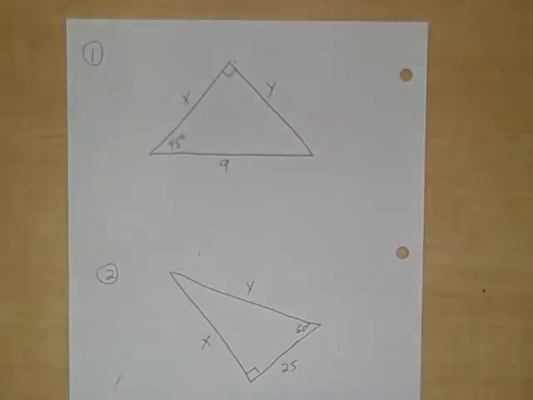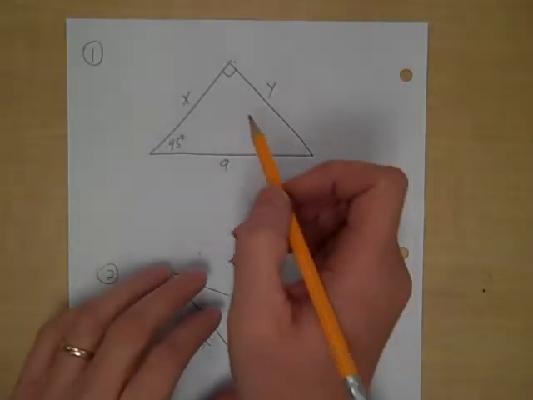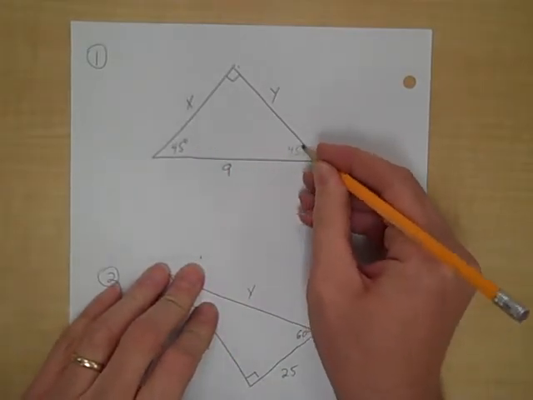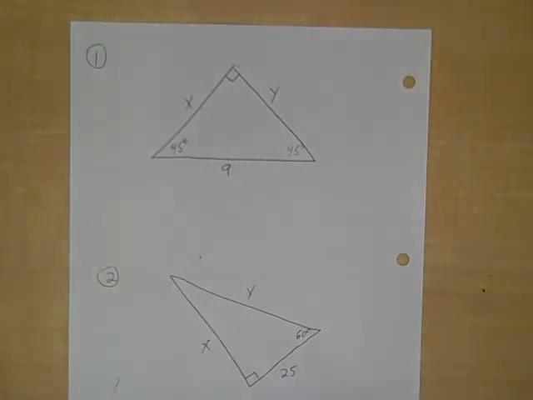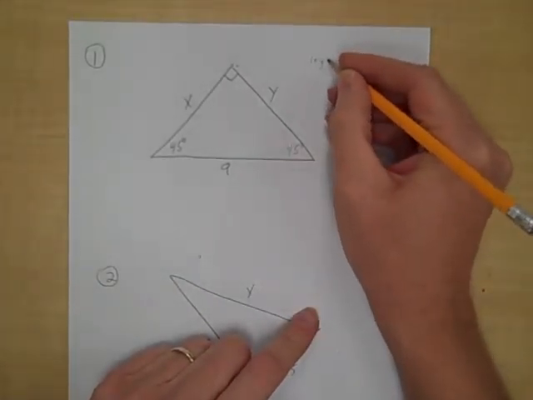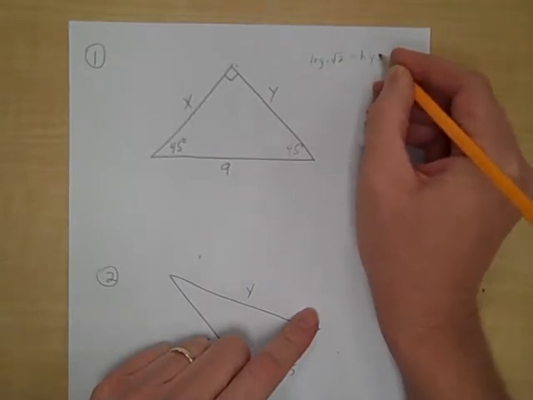Hi everyone. I have this worksheet. Now I've just kind of drawn these a little bigger to work through. Number one is a 45, 45, 90 triangle. And our rule on that is leg times square root of 2 equals hypotenuse.